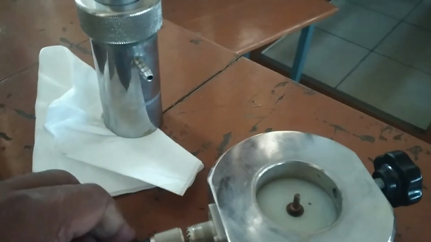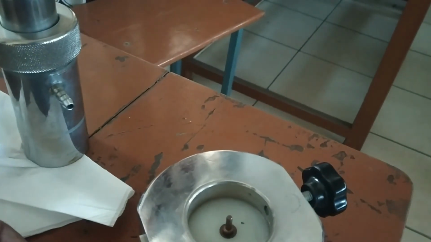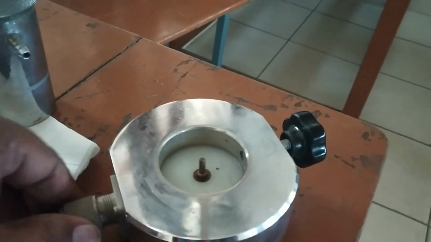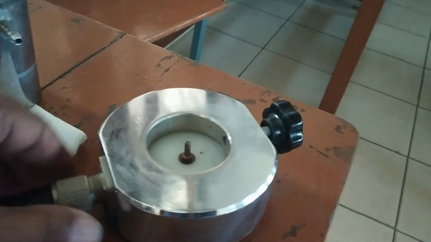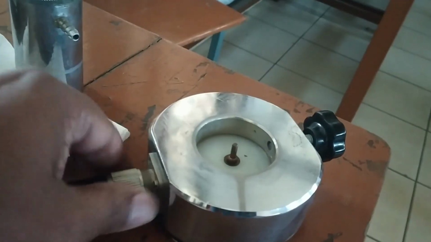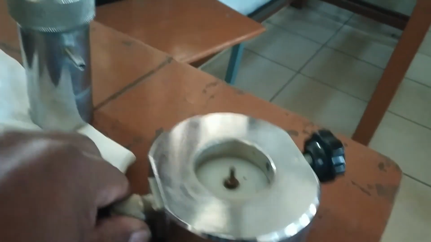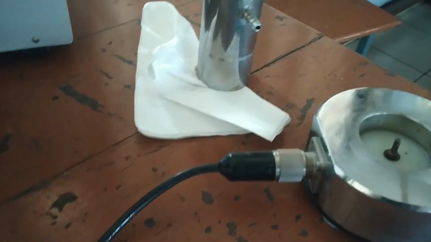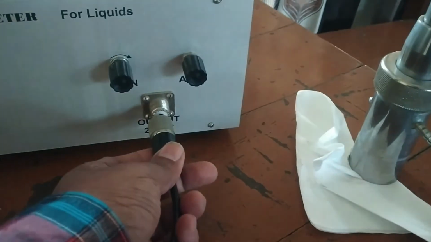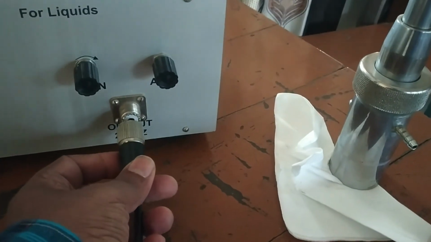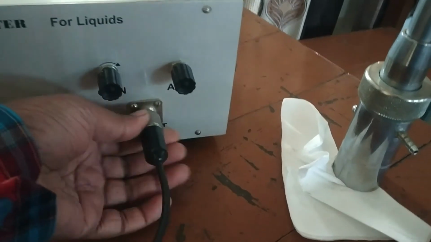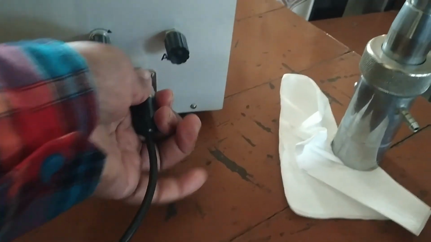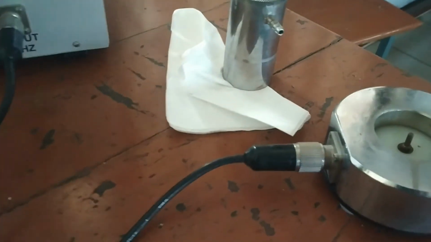So let me connect this lead with the base of this cylinder from one side. The other side of the lead will be connected to this terminal, this port. The connections should not be loose, these must be tight. Now this connection is okay.